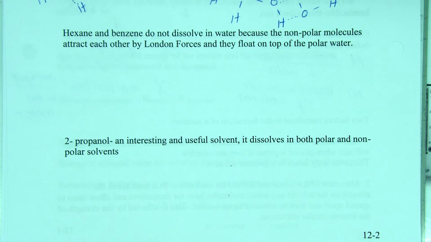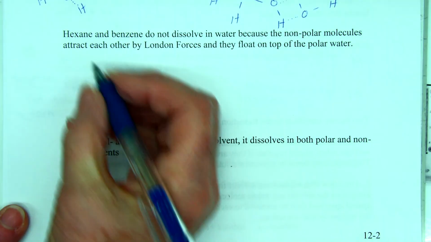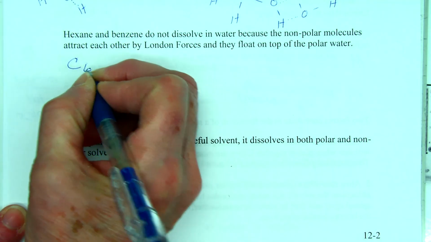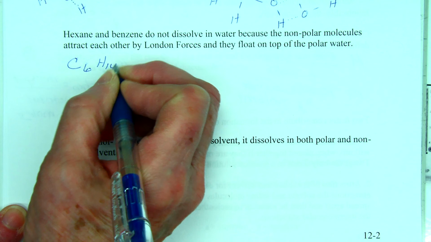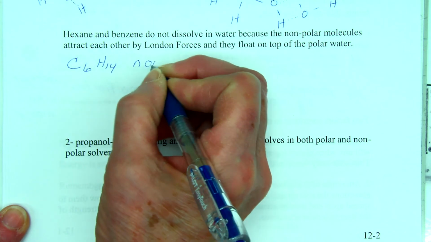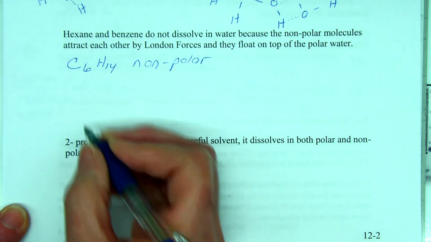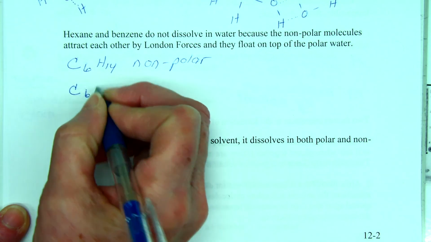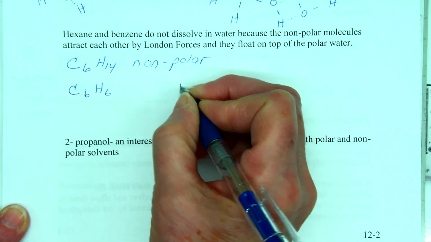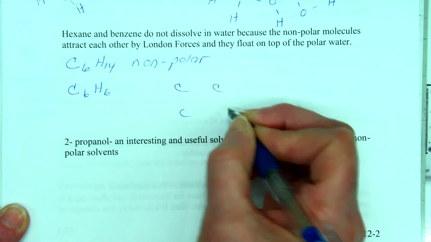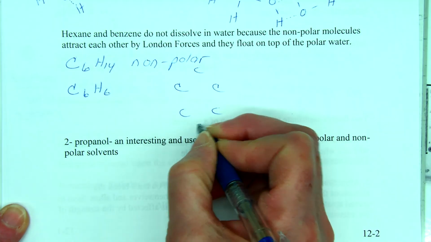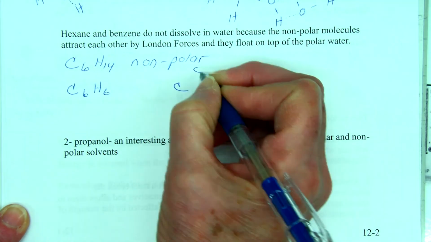Now, when we talk about some hydrocarbons, hexane and benzene don't dissolve in water, okay? Hexane, what does hex mean? 6 carbons, C6H14 hexane. This is a hydrocarbon, so it is nonpolar. Benzene, you probably don't know this one, it's C6H6. Benzene is a 6-carbon ring that has alternating double bonds.